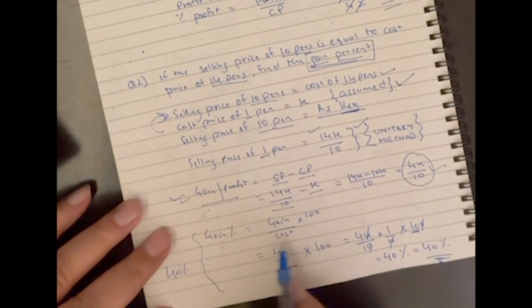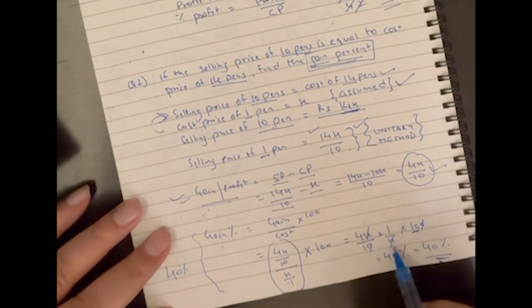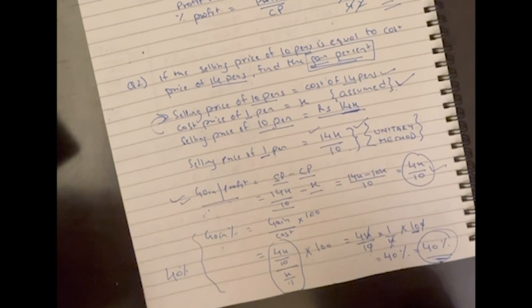The formula is gain by cost into 100. Gain is equal to 4x by 10 and cost is equal to x by 1. If you transpose this equation here, you will get 4x by 10 into 1 by x into 100. And after doing the basic maths, you will see your answer is 40%.